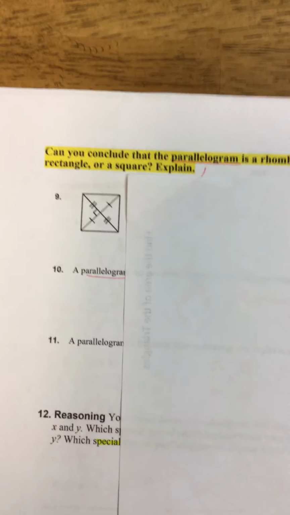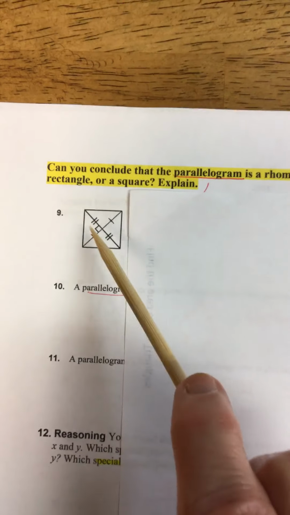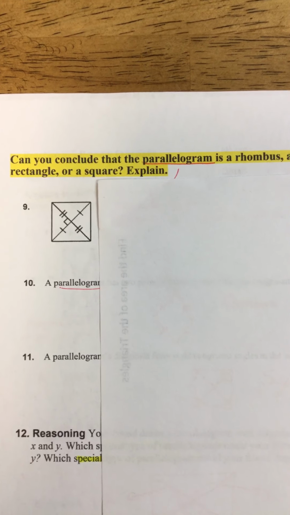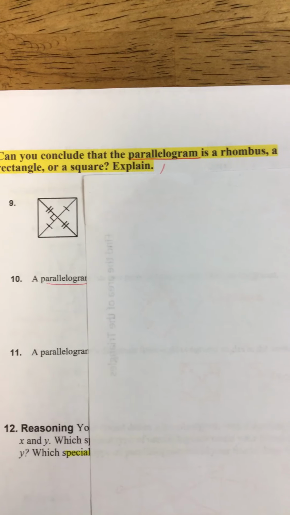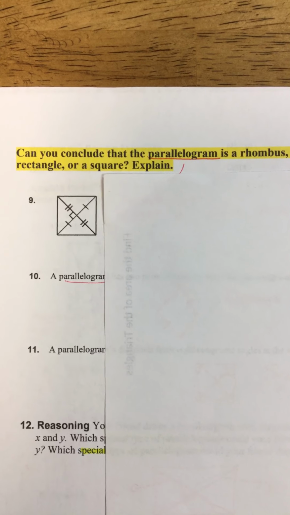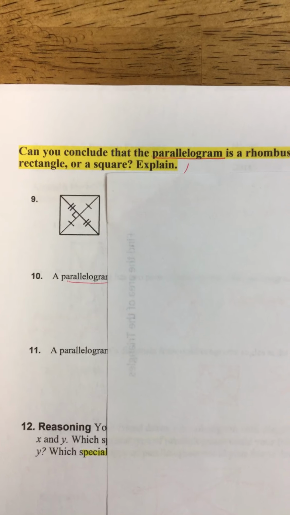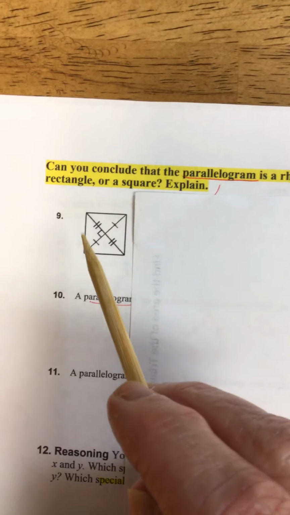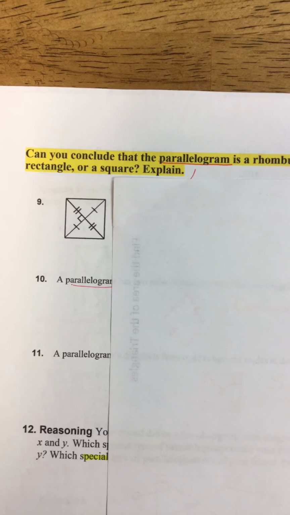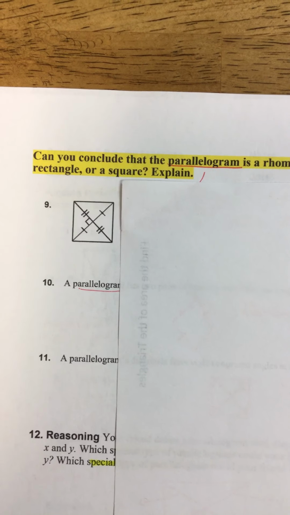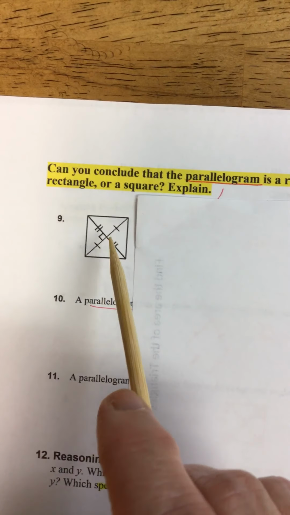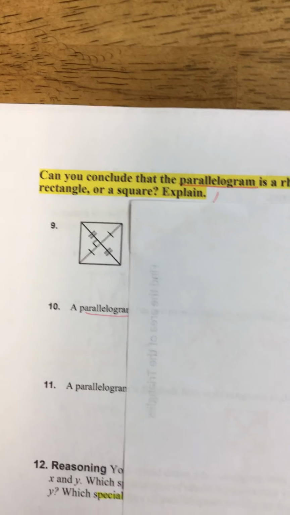So for just a minute before I show you my answer, what might you think that would be? Now we know it's a parallelogram because they are telling us that in the instructions. Is it a rhombus, a rectangle, or a square? When I look at it, I'm kind of tempted to think it's a rectangle, but then I'm like, nah, all four of those pieces should be the same if it's a rectangle. All those are bisecting each other, which is what a parallelogram does. But the thing that catches my attention is that the diagonals are perpendicular.